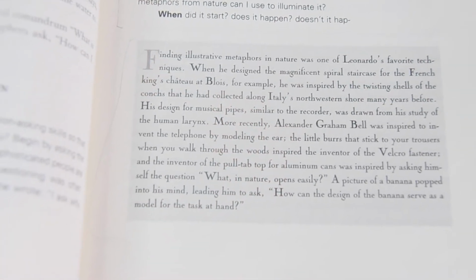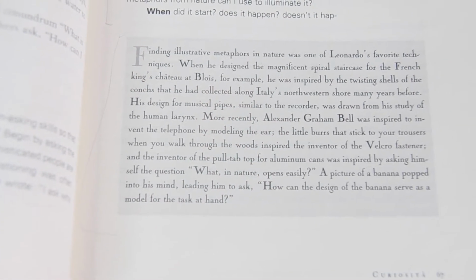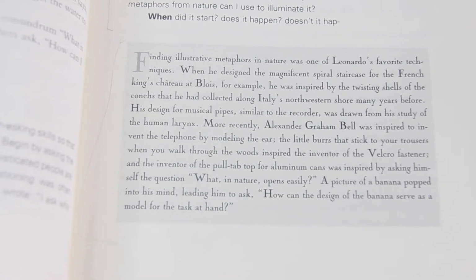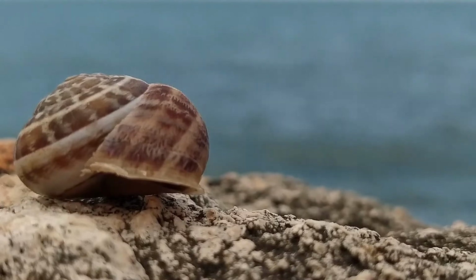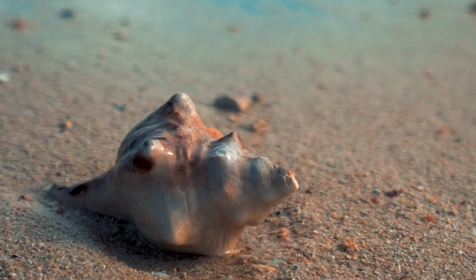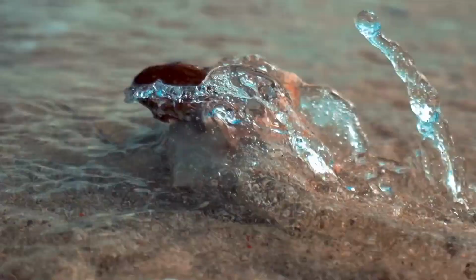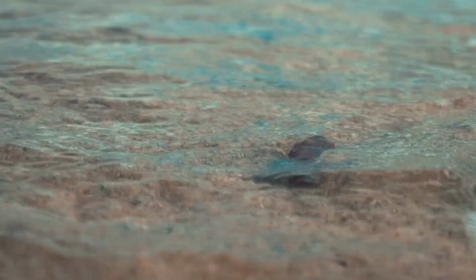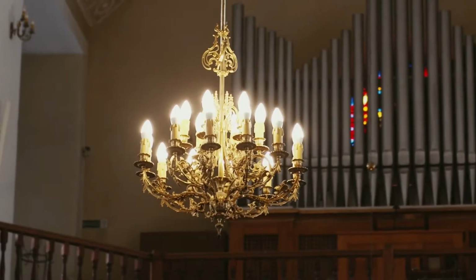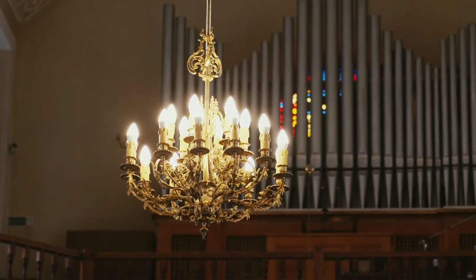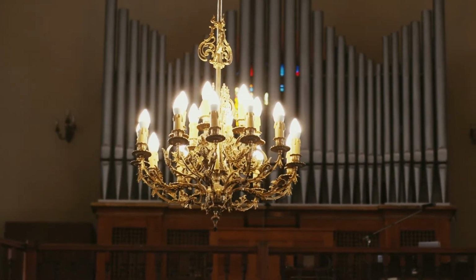Now that's very important, and I want you to keep that in mind while I read a passage from How to Think Like Leonardo da Vinci. Metaphors in nature was one of Leonardo's favorite techniques. When he designed a magnificent spiral staircase for the French king's chateau at Blois, for example, he was inspired by the twisting shells of the conchs that he had collected along Italy's northwest shore many years before. His designs for musical pipes, similar to the recorder, were drawn from his study of the human larynx.